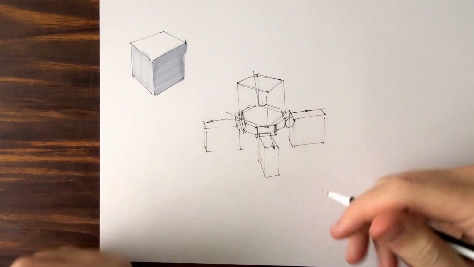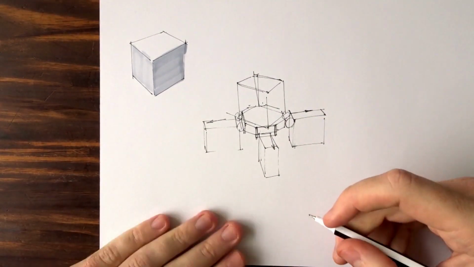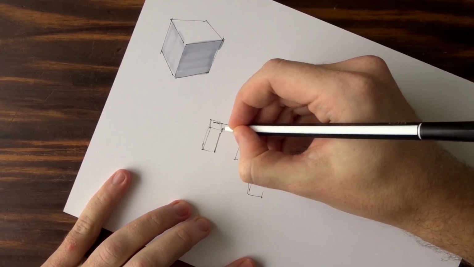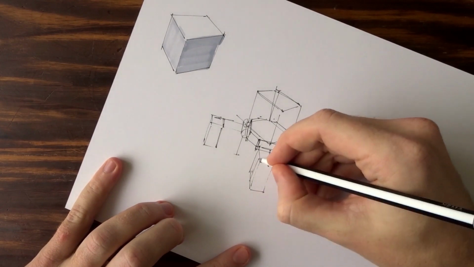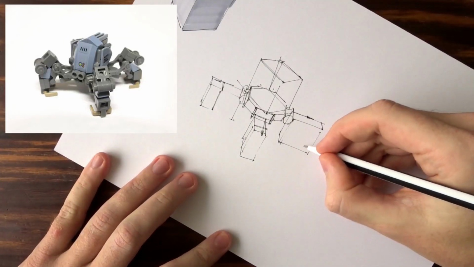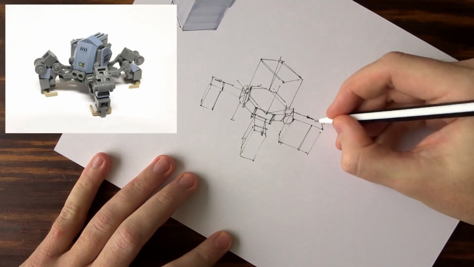And then from here on, it's really a lot of sculpting and taking things apart. So if we look at the image of the Lego robot, it had thicker forelegs here, and I'm not going to completely copy.